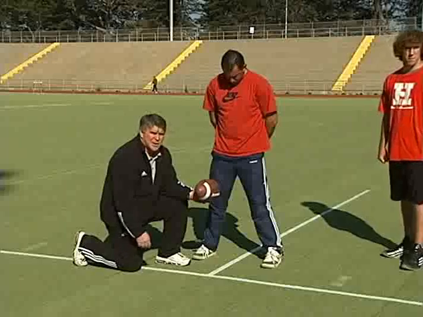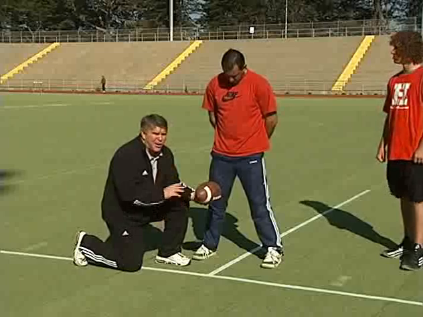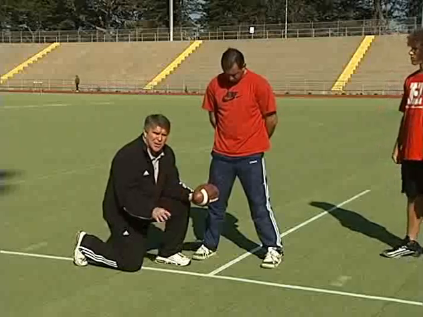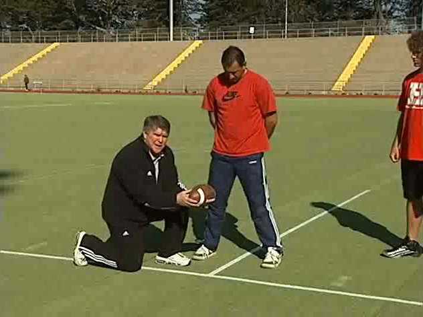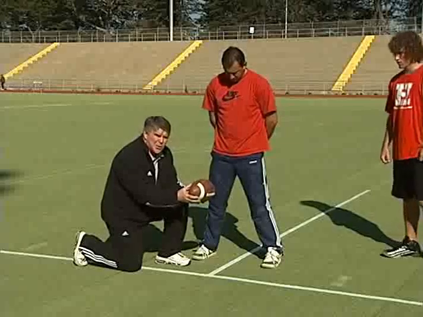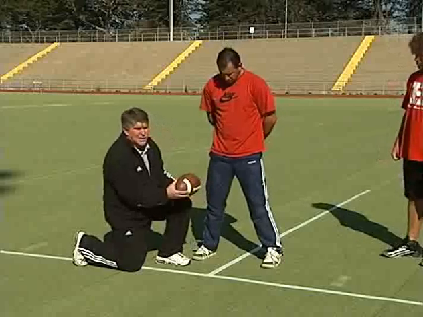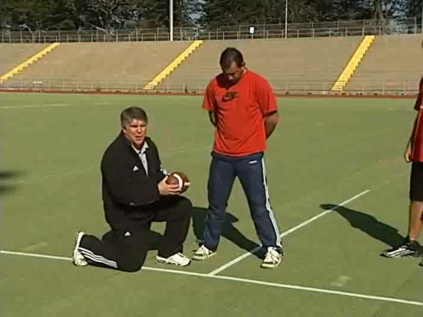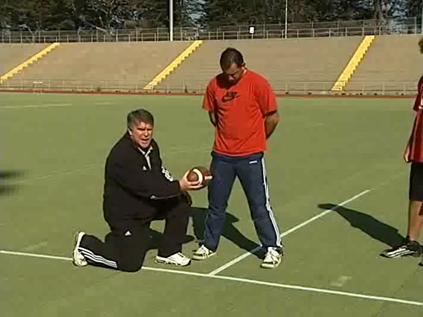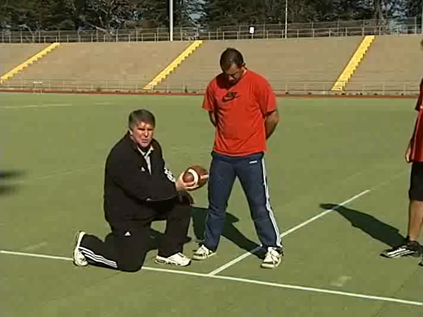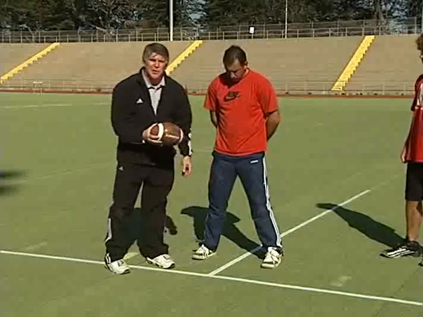The wing T gets criticized all the time for not being fast enough, not having speed, being lateral. All those criticisms are hogwash. This offense can be done with a lot of speed, okay? And so the center quarterback exchange is the first part of that, okay? Now, what we're going to want to do is we're going to have the quarterback place the ball under the center's tail in the position that he wants it, and that's what we call the fit drill.